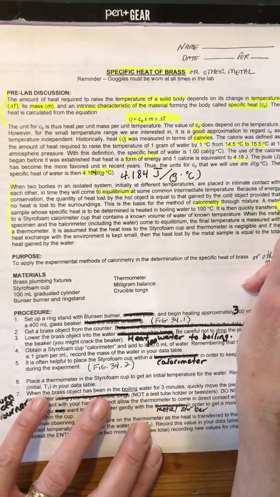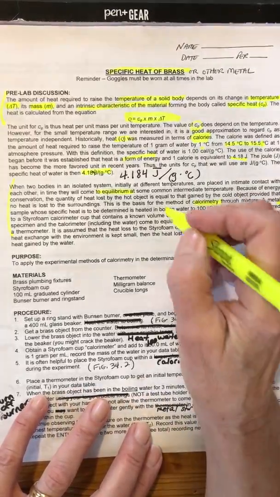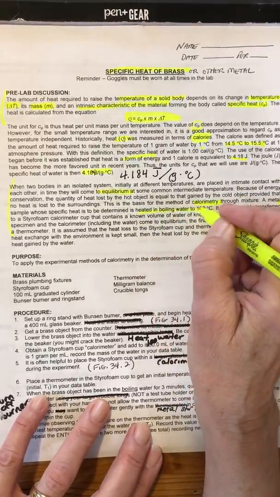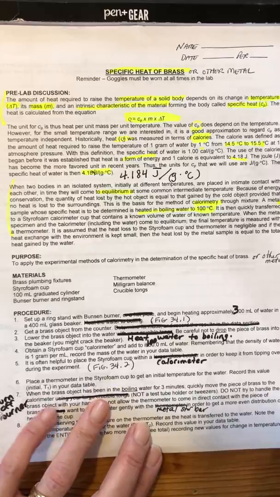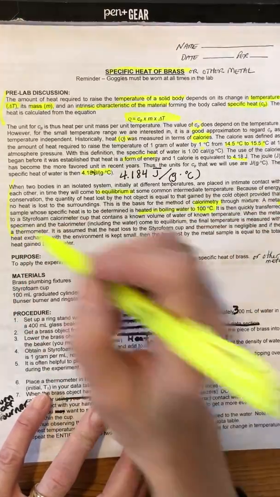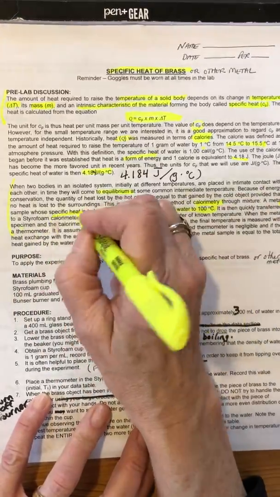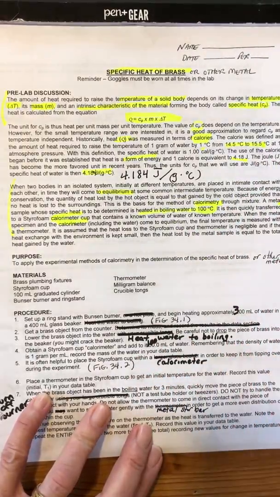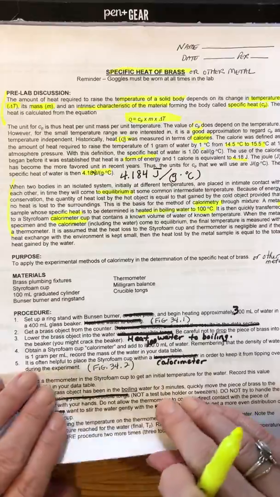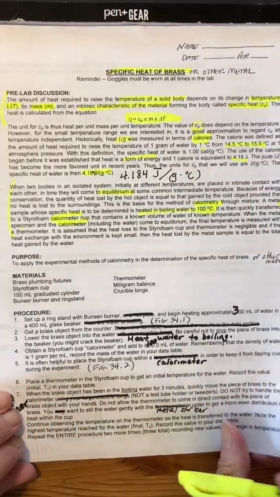What I did is I put a piece of metal, a brass mass, into water and brought it to boiling, which was not 100 degrees in our particular case, and then transferred it to the calorimeter to see how much a known volume of water, how much that temperature increased. So that was the background information I wanted you to read.